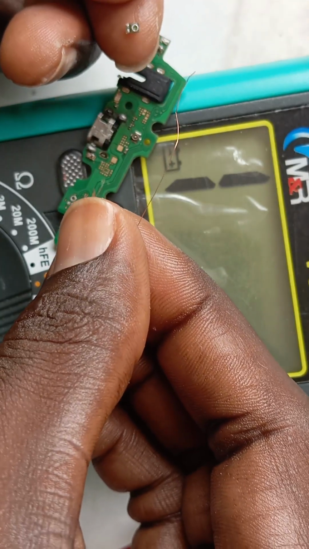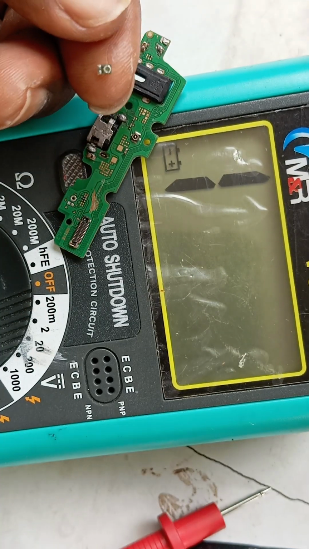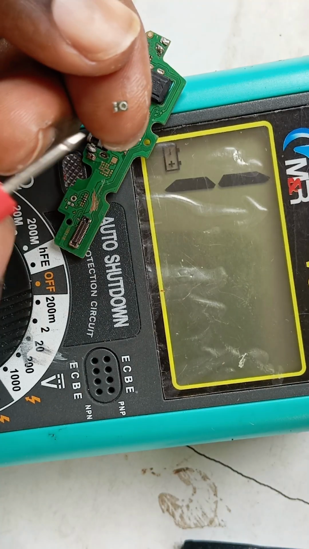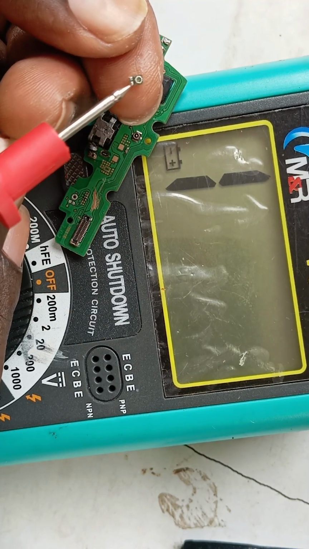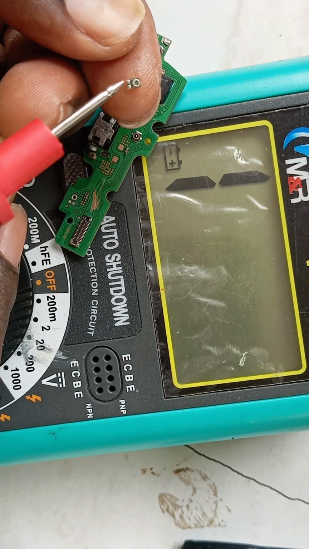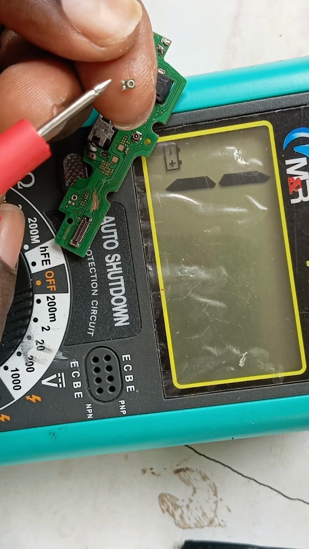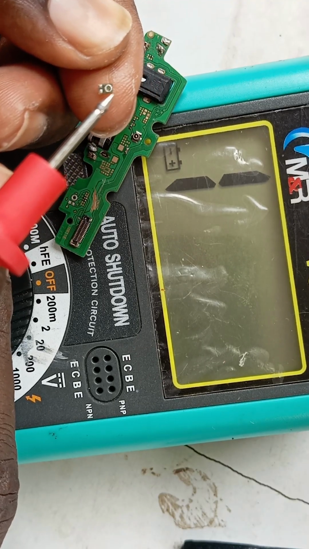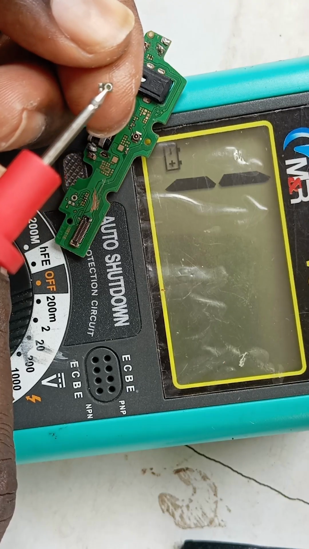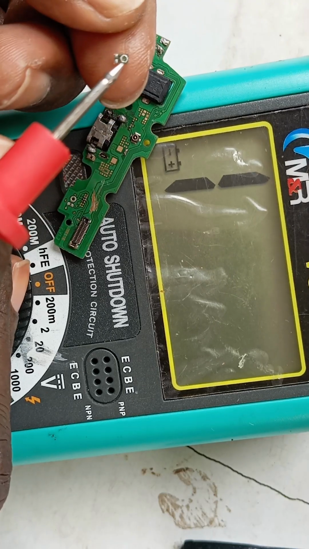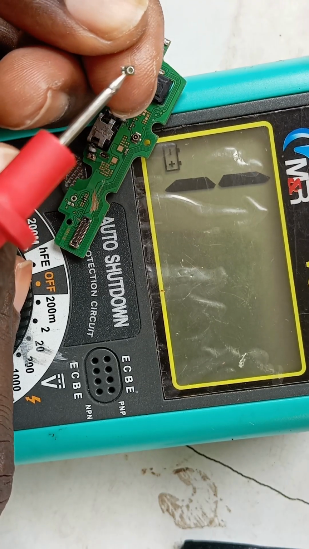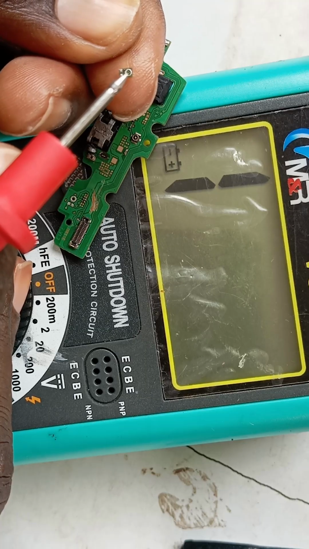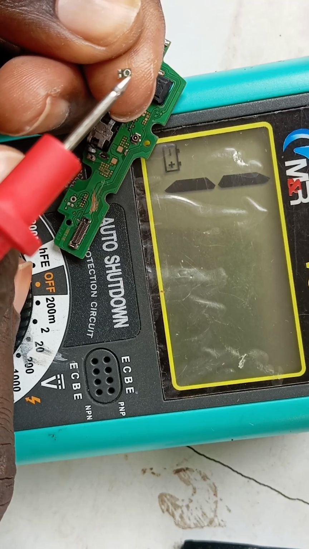You're going to use this wire, and you are going to take three wires. One, you're going to connect from here, and the other one you're going to connect from here, and then another one you're going to connect at the side of this mic. You should be careful not to close the mouth of the mic. So you're going to place this at the corner.